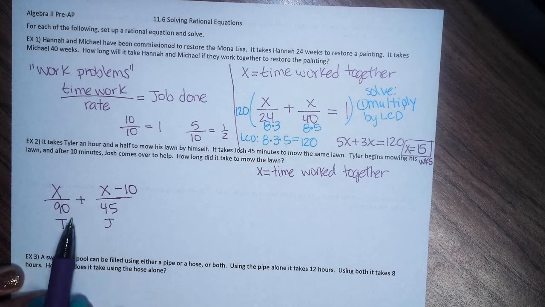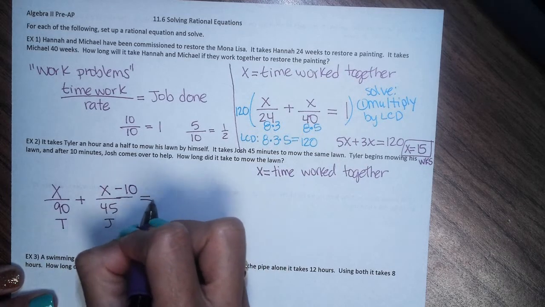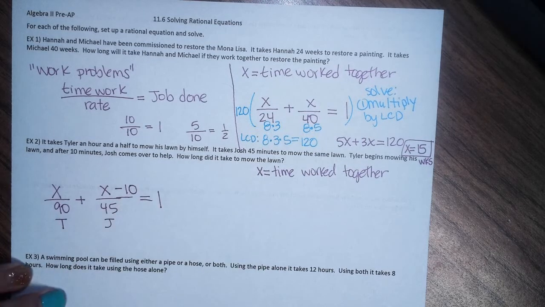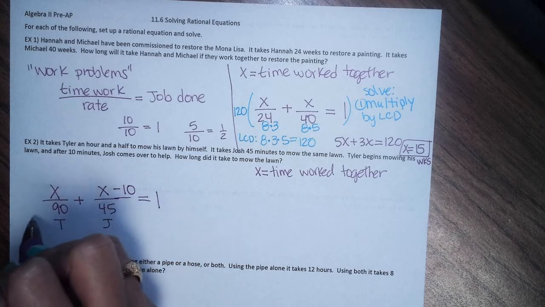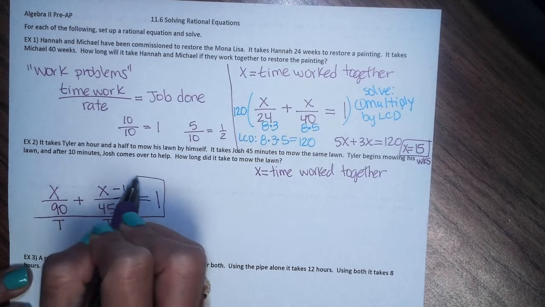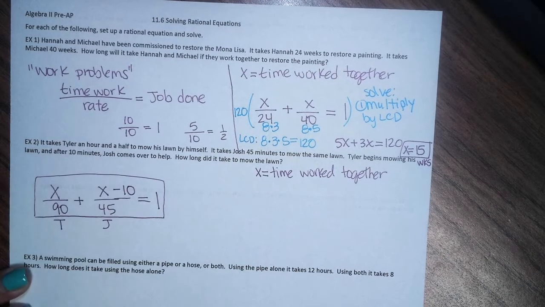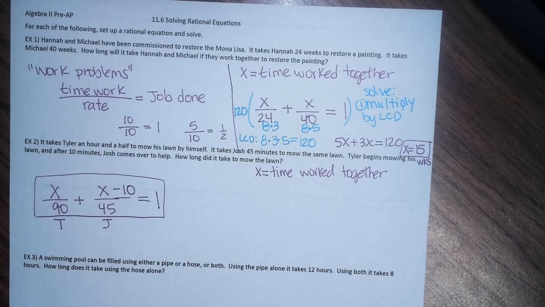So together now, if you add both of those fractions, that should give you equal to 1 because they're just mowing one lawn together. And then that's all you would be expected to do on the test. You would just select that one. And that would be it. For today, why don't we go ahead and just solve it, just for practice.